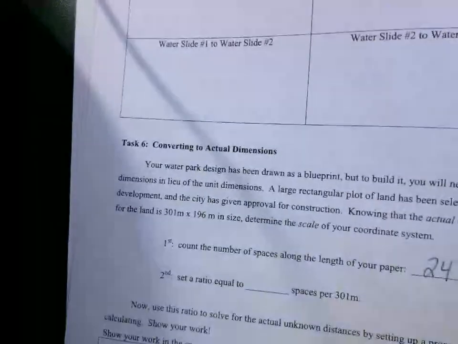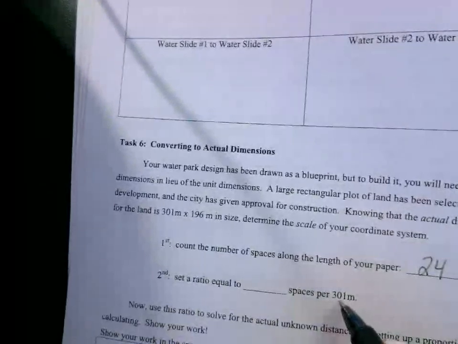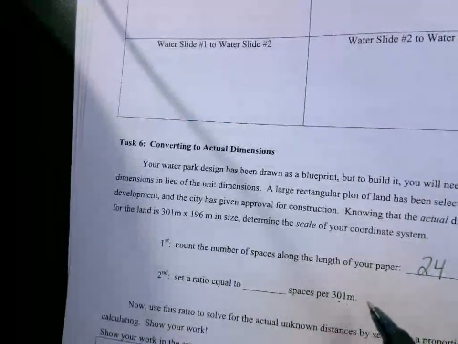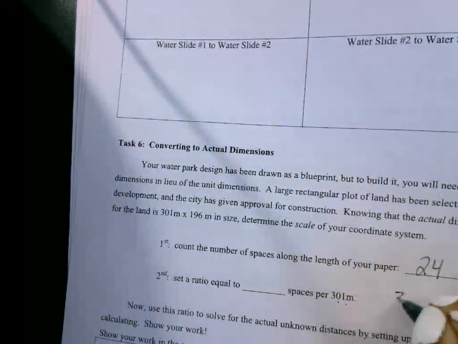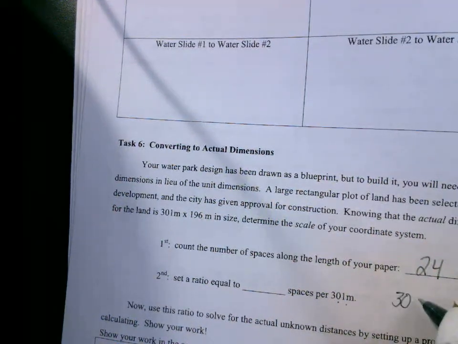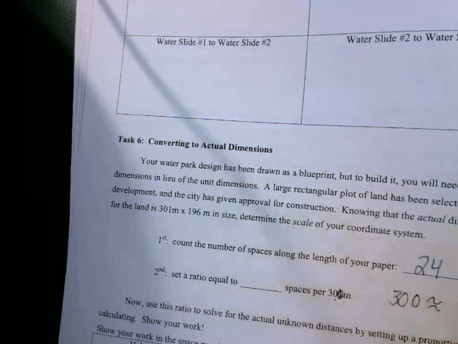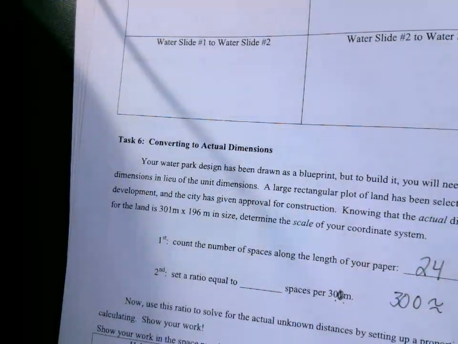The whole space is going to be 301 meters. That's a lot of feet. Let me do 300 meters instead. No, hold on.